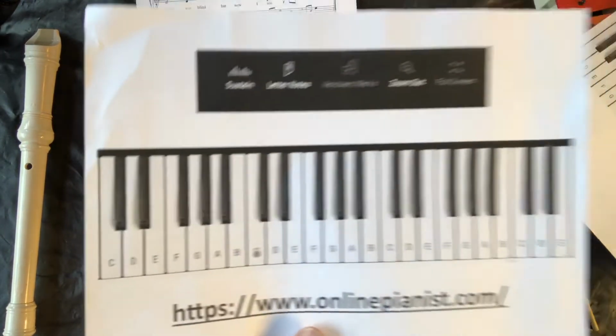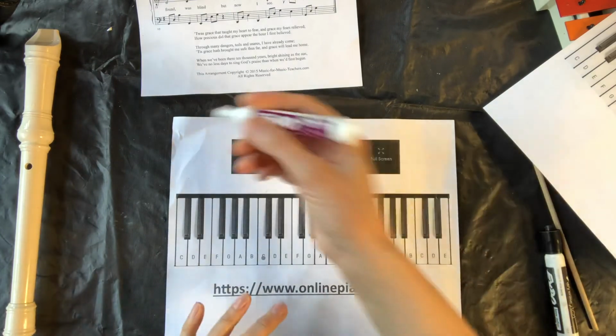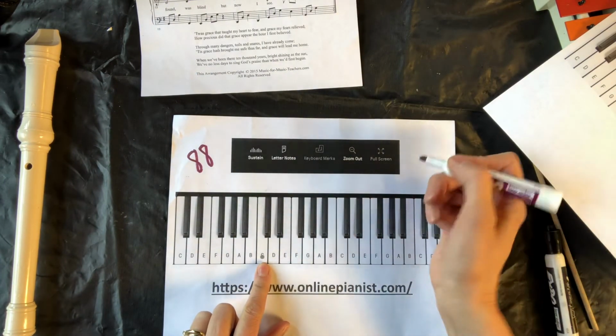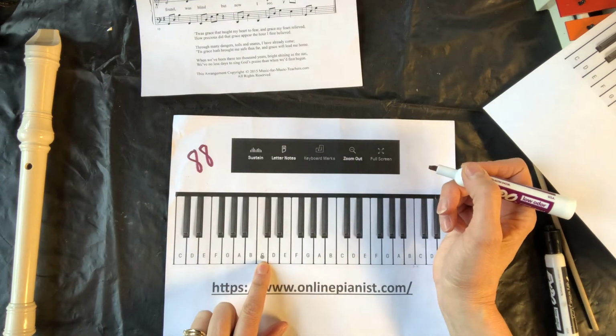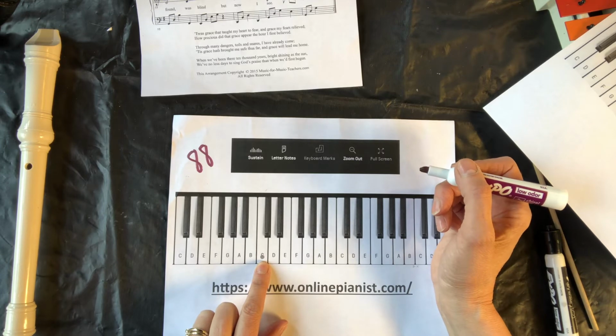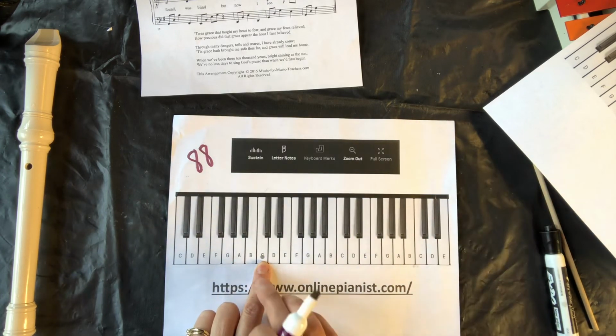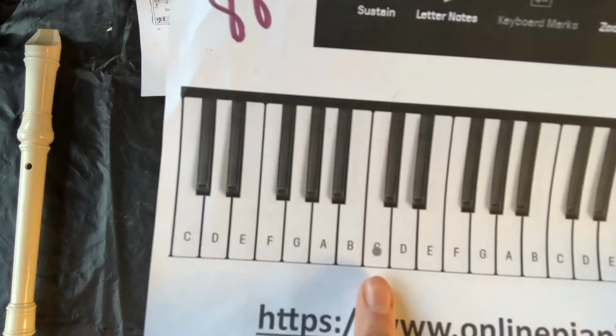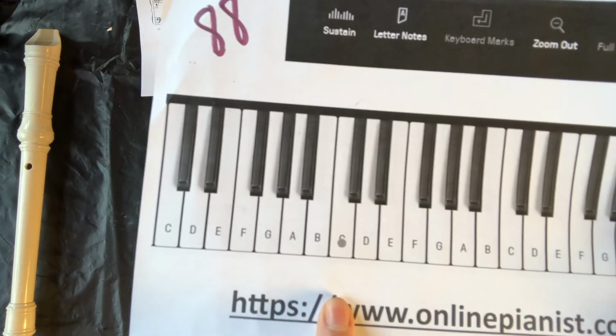A piano has 88 keys, and it has 8 C's. You want to find the one we call middle C. On this keyboard, you're going to see the dot on middle C. There's a little dot there. And that's going to be your starting point.